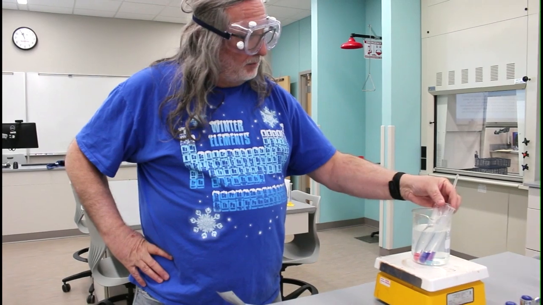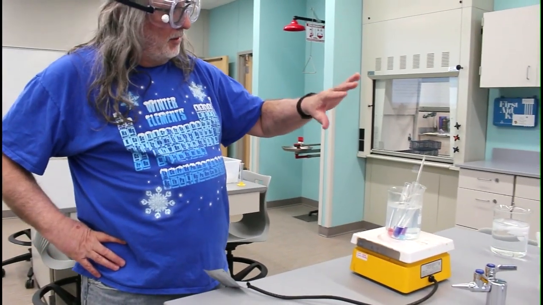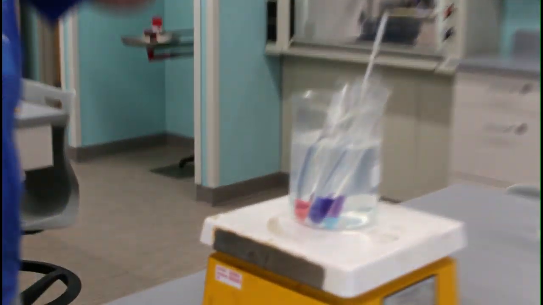And then the next part, we've got them at the high temperature. We've added some heat, and it's forcing the equilibrium toward the other side. Why? And then we're going to take them, put them in our ice water bath here, and cool them down. And what do you suppose is going to happen as they cool?